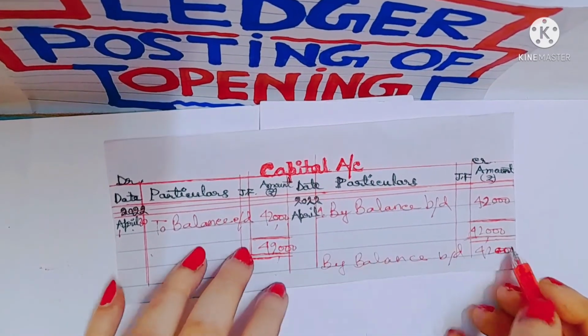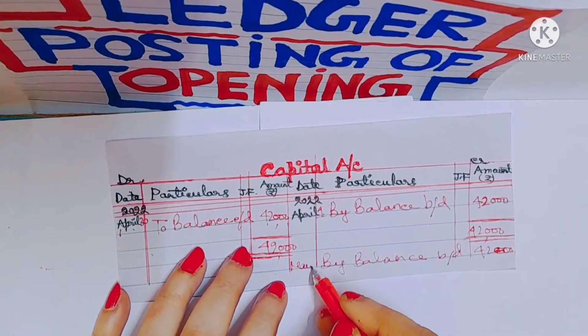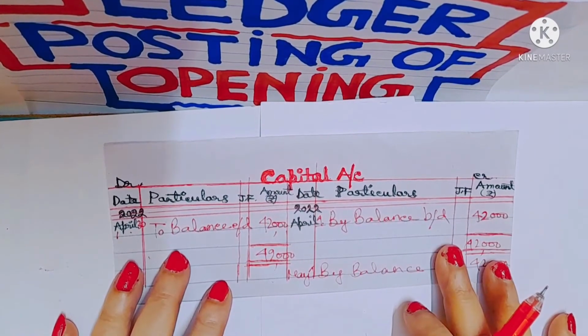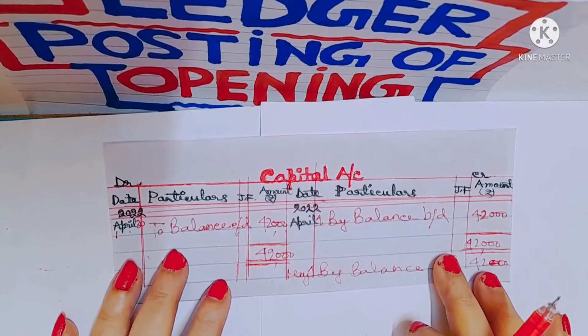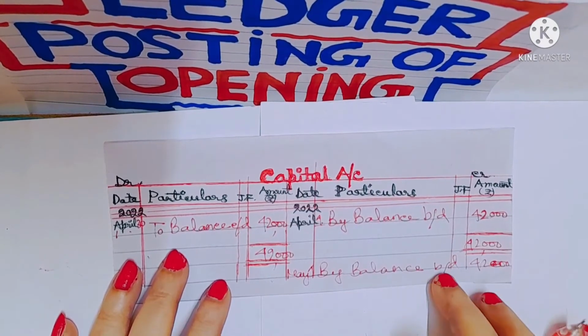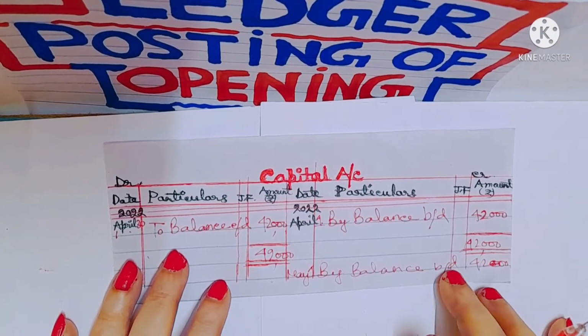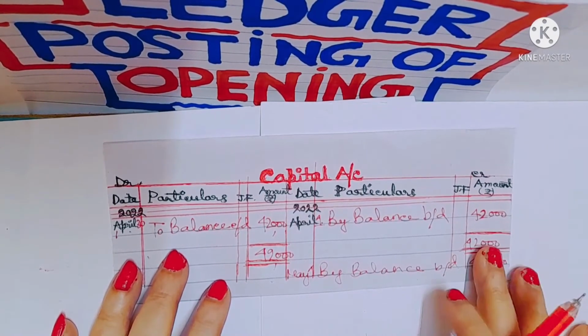Date the very next day, 1st May. Capital account is a debit balance or a credit balance? Capital account is a credit balance. Why? Because credit side total is greater than debit side's total, and moreover by balance BD is written beneath the credit total 42,000. Understood? Now let's close the next account.